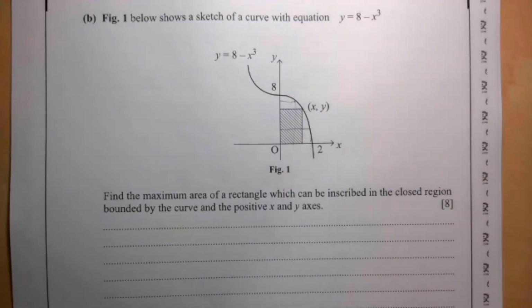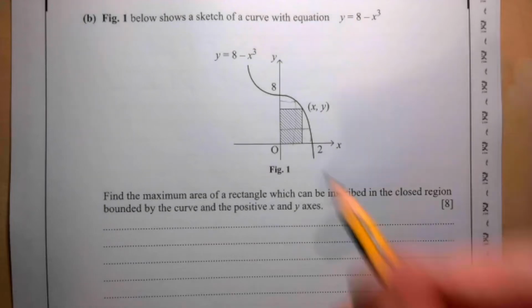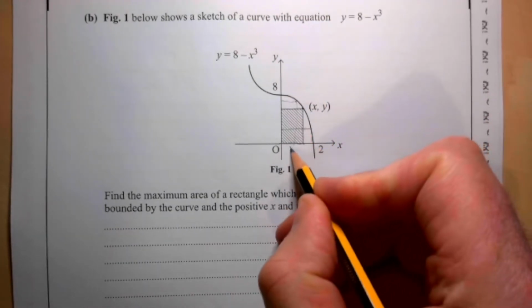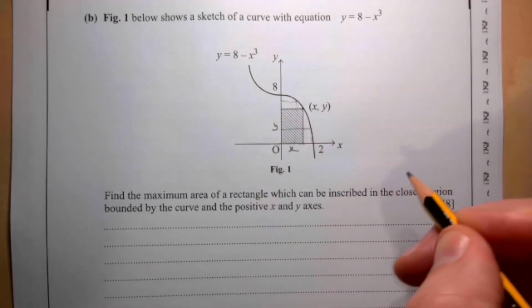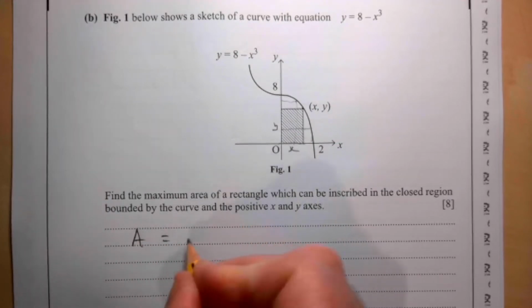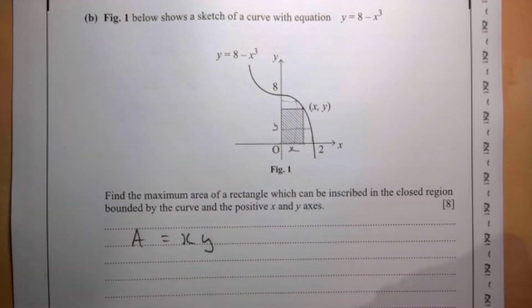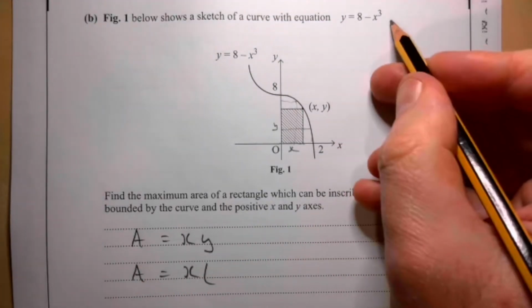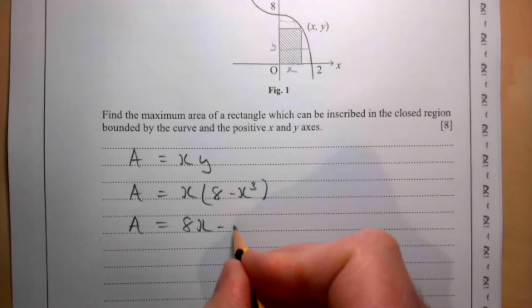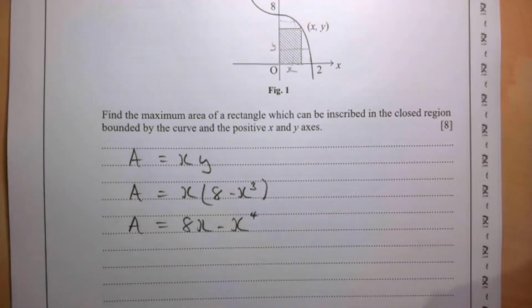So there's going to be a bit of calculus involved here. So this is the coordinate x, y. I hope you can see the length of that's going to be x, and that's going to be y, and that's what we're trying to find in our area. So our area is going to be x times y. We know y is related to x, so it's going to be 8 minus x cubed. And our area then is 8x minus x to the power of 4.